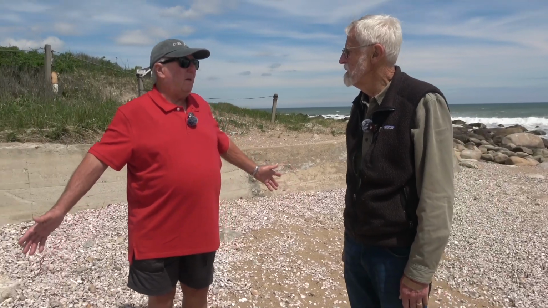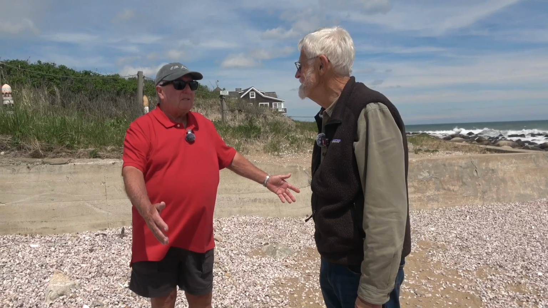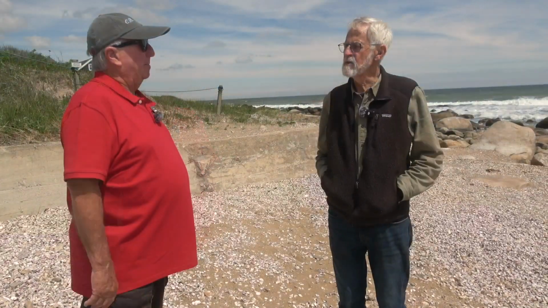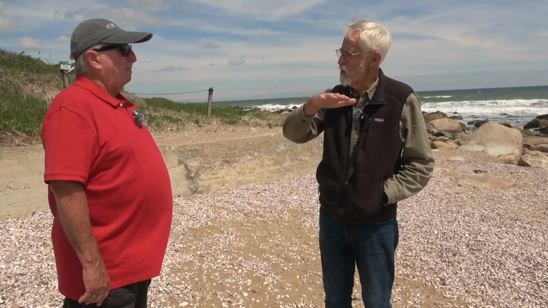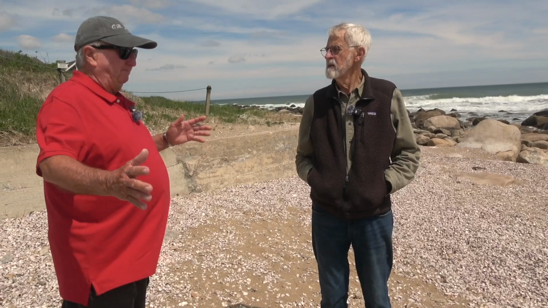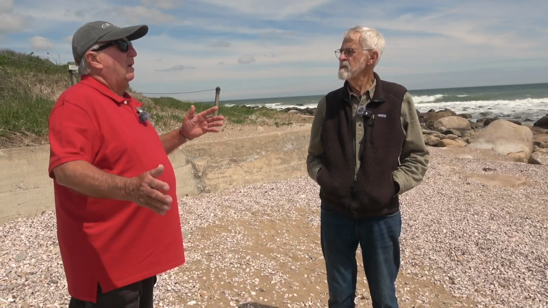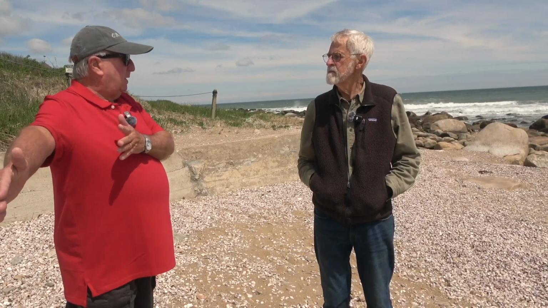The problem is with the rock walls. I mean, the solution to erosion back when was build rock walls. But what they don't realize is you don't get a sandy beach if you have a rock wall. Well, after Sandy, there was sand all over Misquamicut Road, I think. A lot of it goes right over and washes in. I mean, that's in a geological situation.